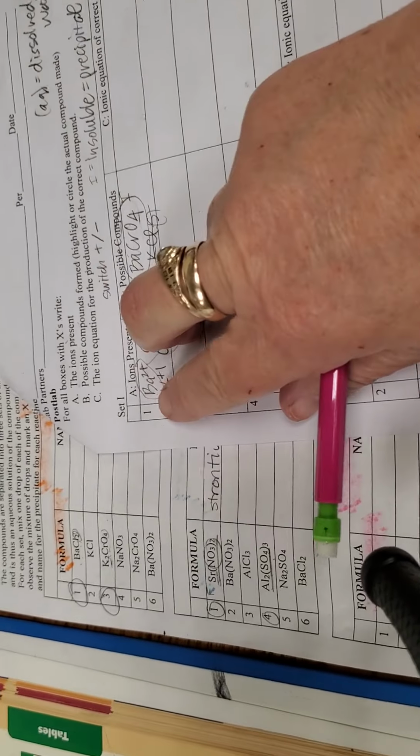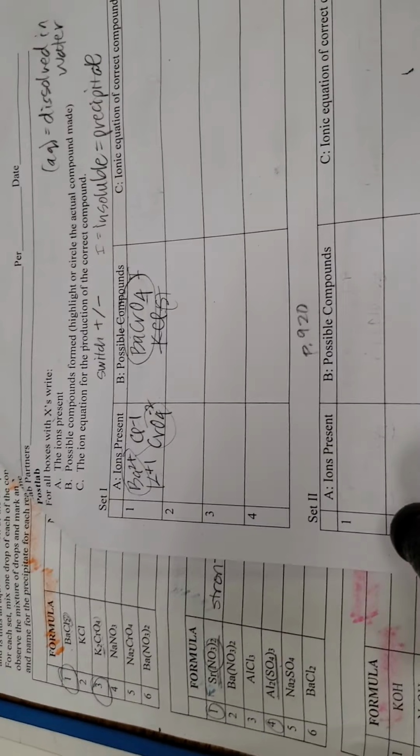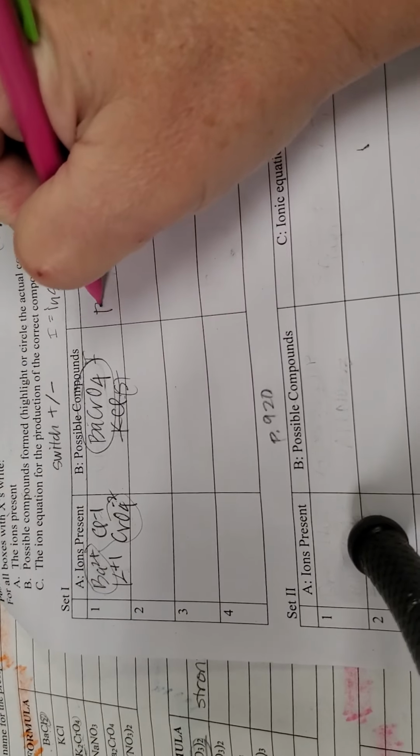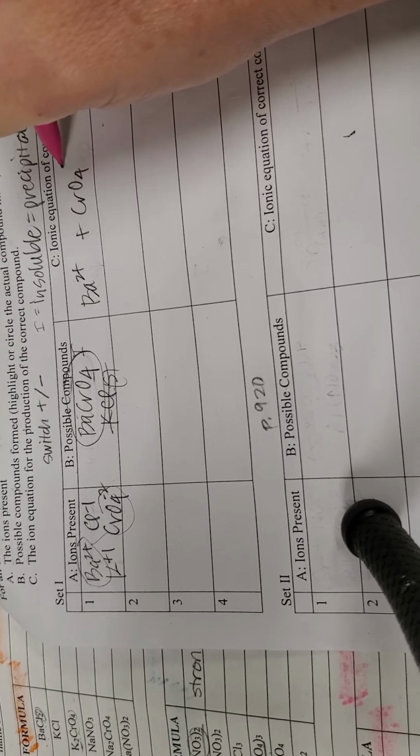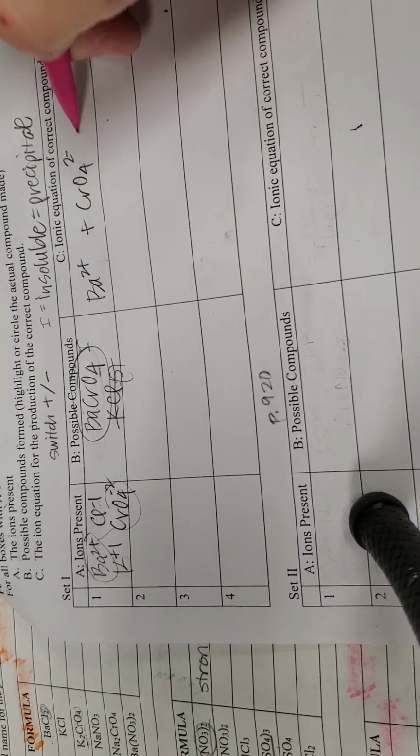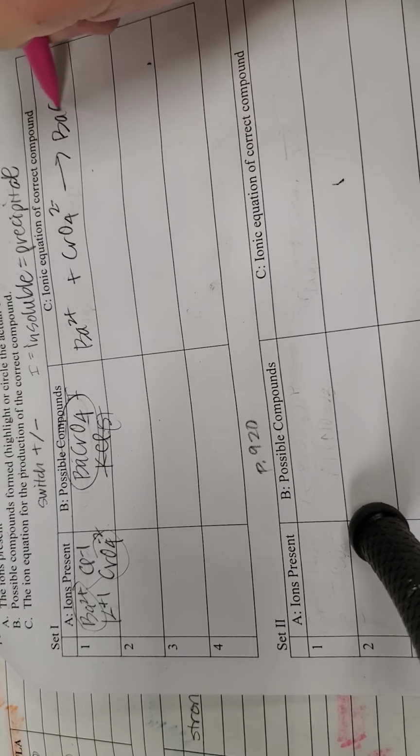Okay, so then when I write my equation, I'm just putting these 2 ions together to form this precipitate. So barium plus the chromate produces the barium chromate. Now when we were balancing equations, we did see different descriptors about what kind of phase of matter they are.